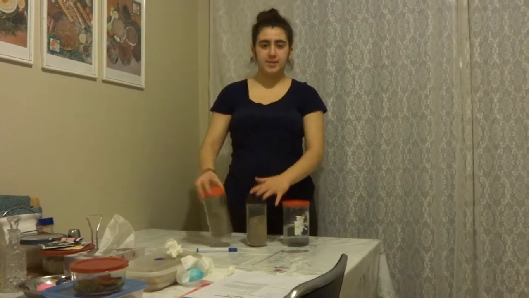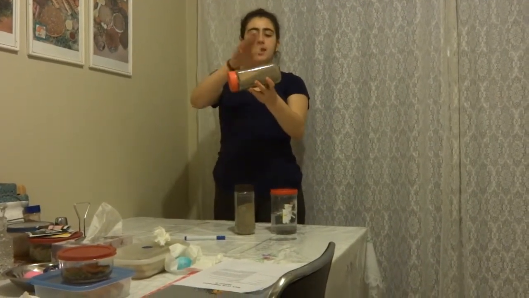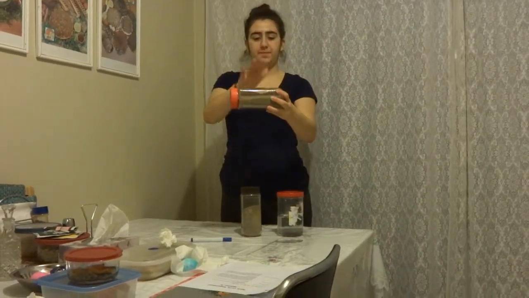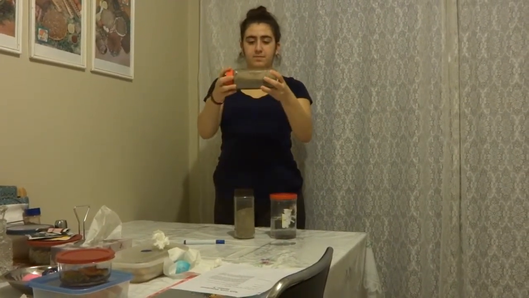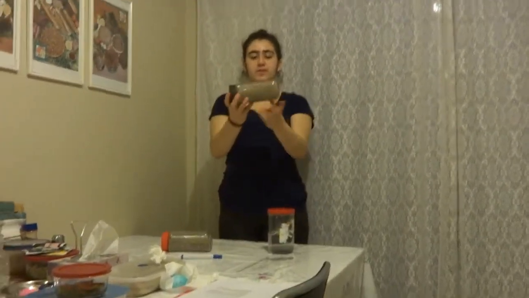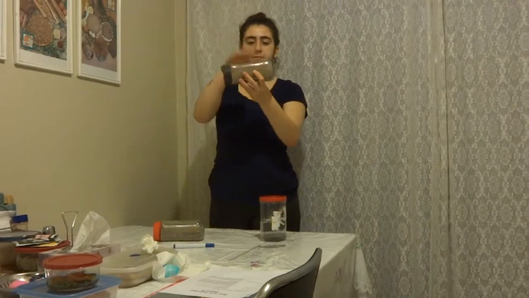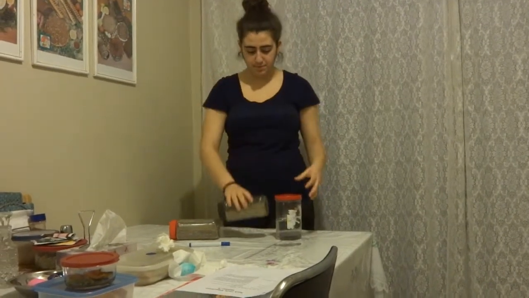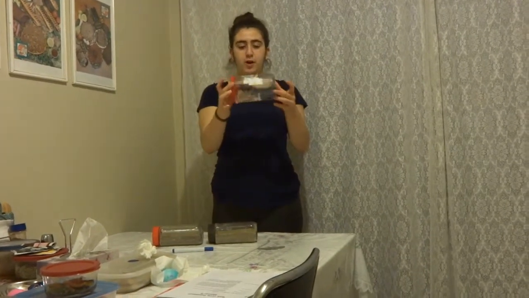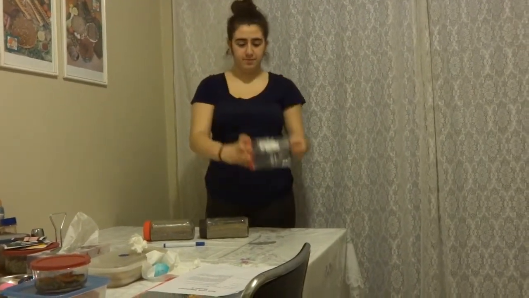For each jar with sand, turn it sideways and even out the sand so that the surface is equal. Second one, even out the surface of the sand. And the water will even out when you turn it on its side by itself.